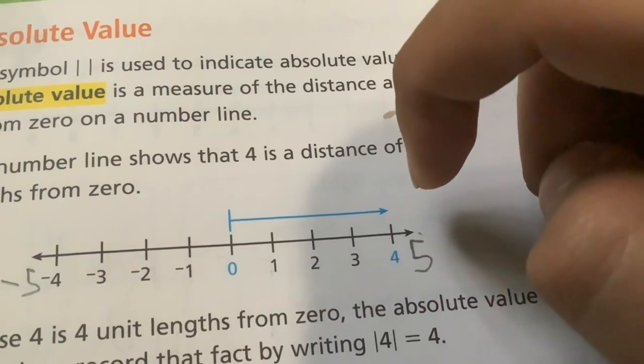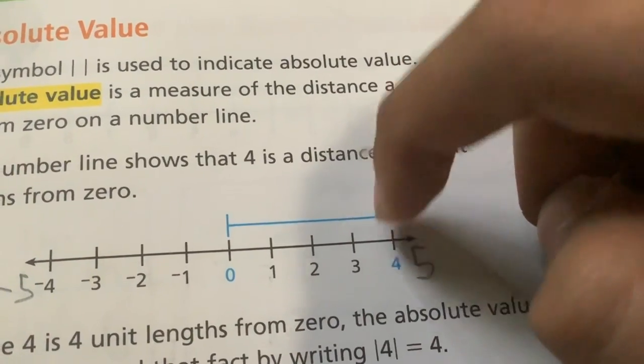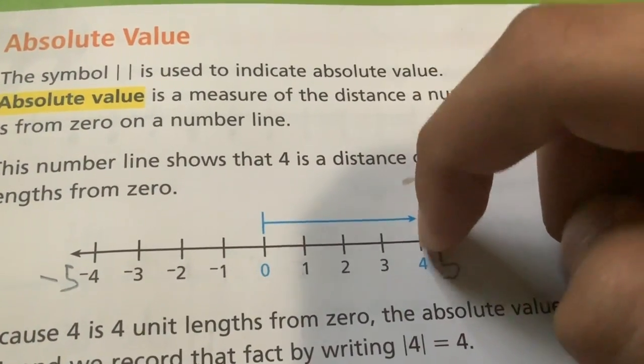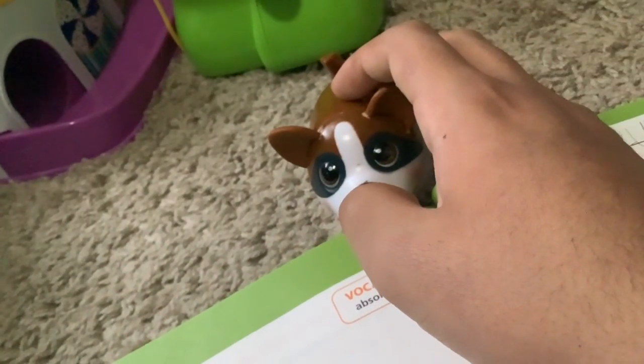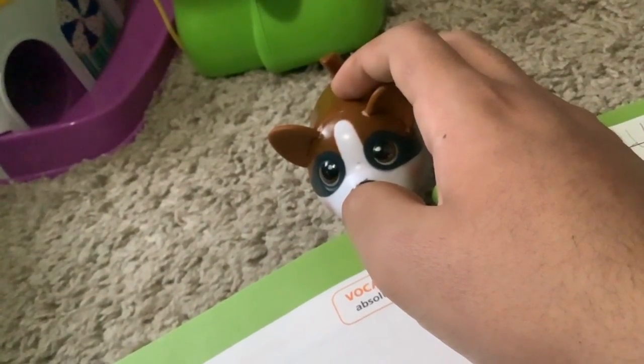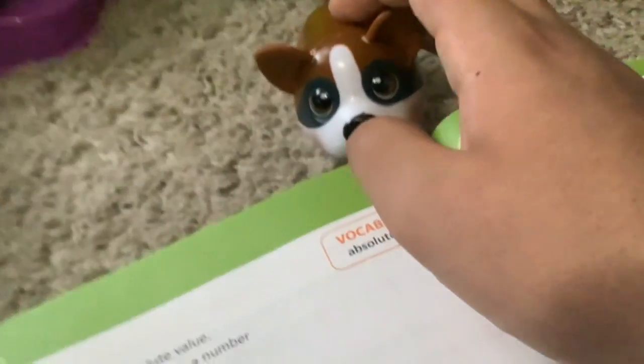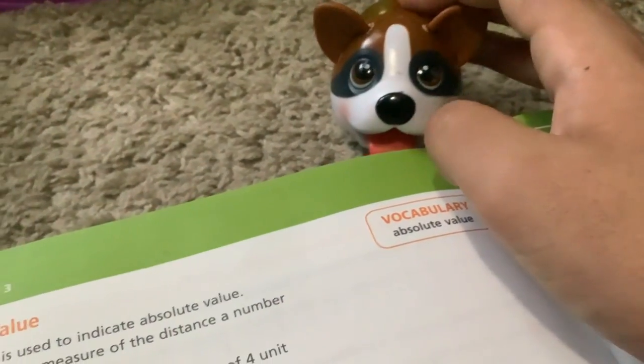The absolute value of 4 is a positive 4, and the opposite of a positive 4 is a negative 4. So the opposite of the absolute value of a positive 4 is the opposite of a positive 4, which is a negative 4. That still might be complicated. I should talk much slower, but that's a tongue twister to really understand.